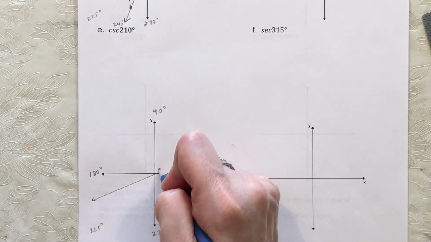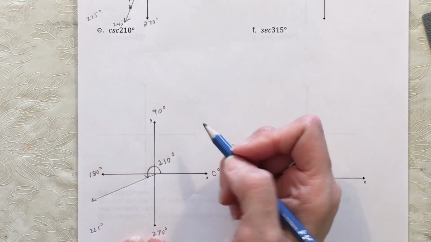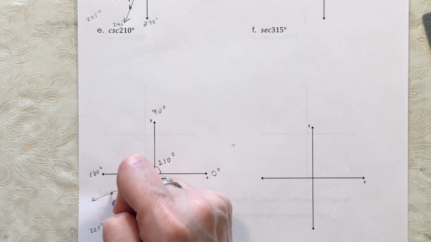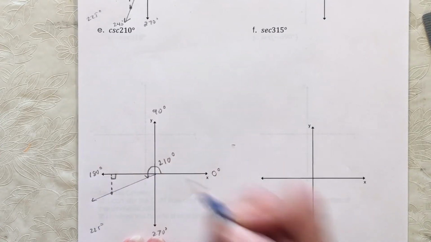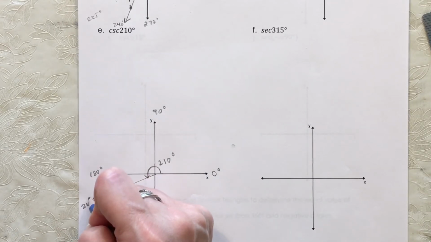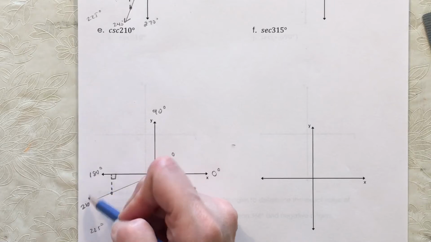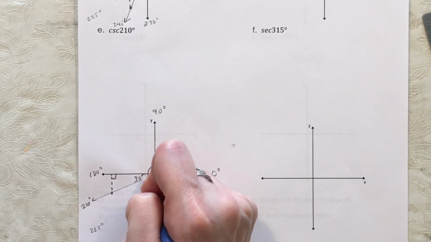So here's our angle, 210 degrees. Draw in our right angle triangle with the x-axis. So if this is 210 and this is 180, then the difference is going to be 30. So it's going to be related to the 30-degree triangle.